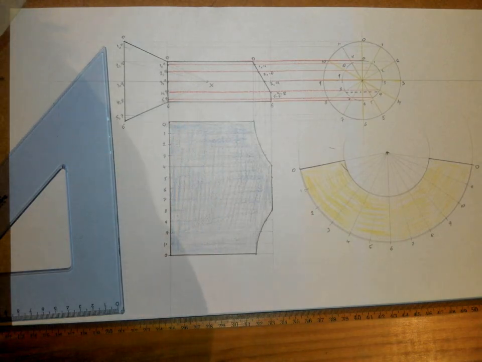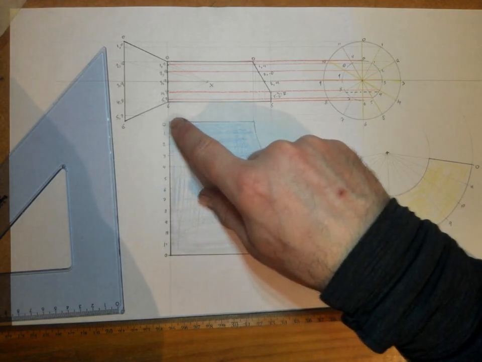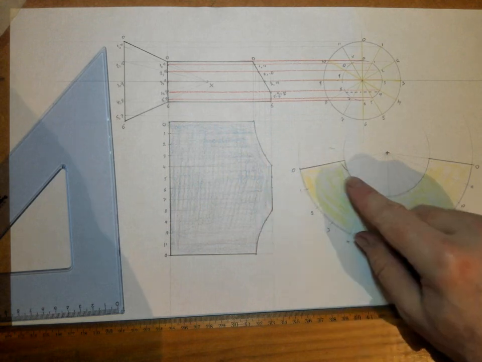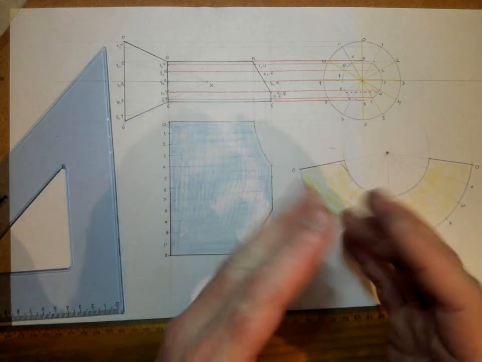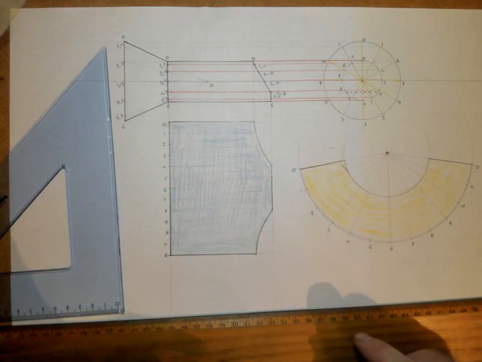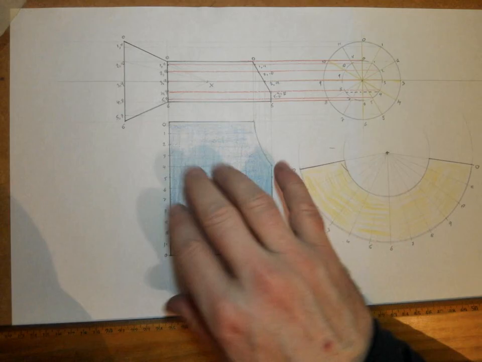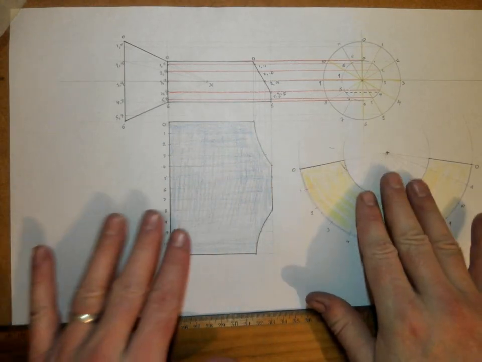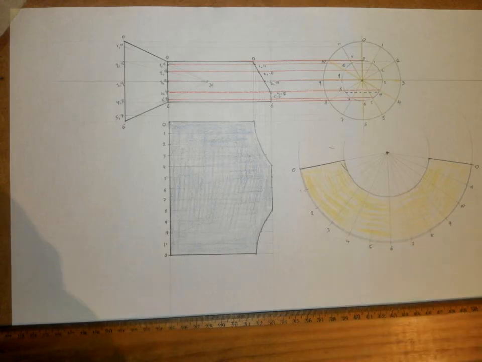Okay, I'm going to complete just another little video where I'm actually going to cut out the outline of the truncated cylinder and the truncated cone, and I'm going to actually curve them together just to show you how these developments work, and to show you, or to prove that this is actually a true shape of the development of each item.